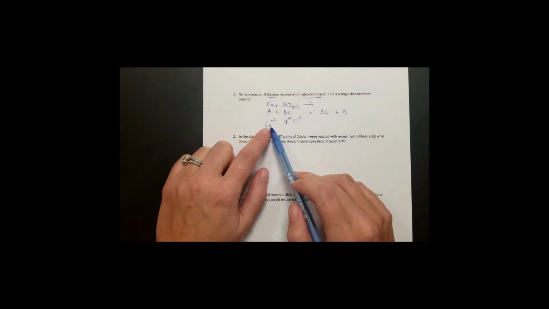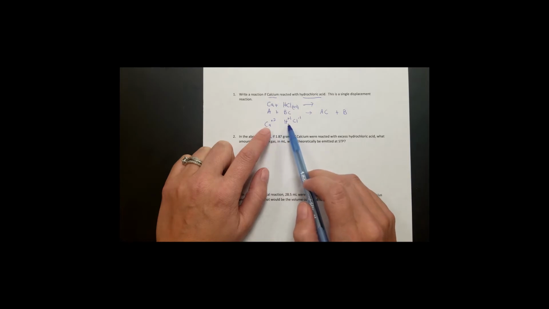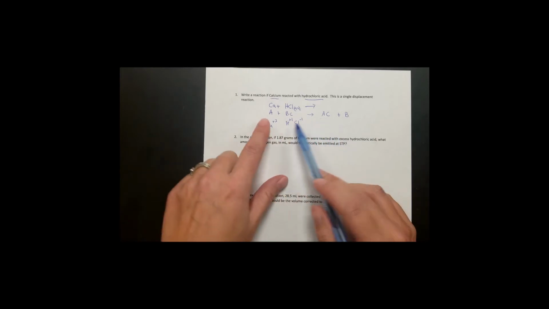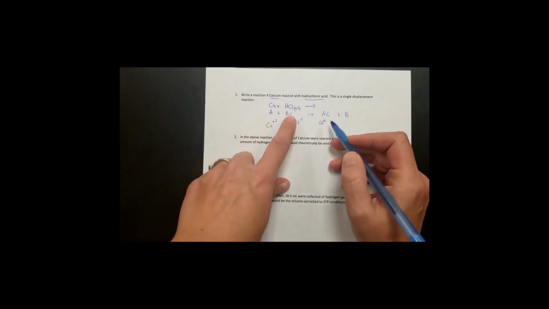We said that calcium is going to take the place of hydrogen. A is going to kick out B, so that on the product side we have A, calcium, with C, in this case, chlorine. And then we're going to have hydrogen, B, by itself.